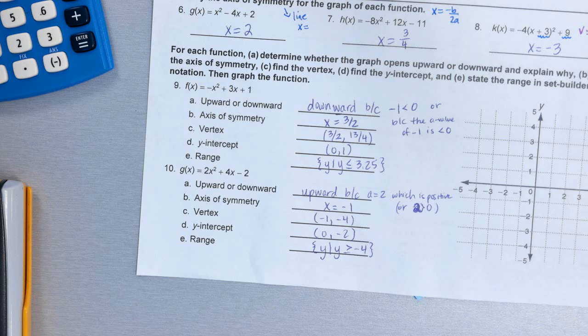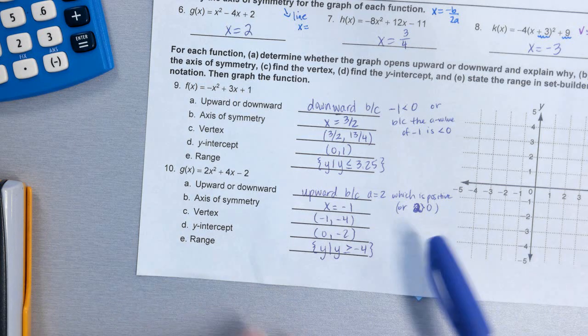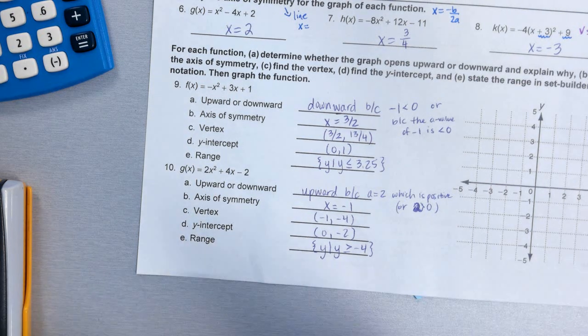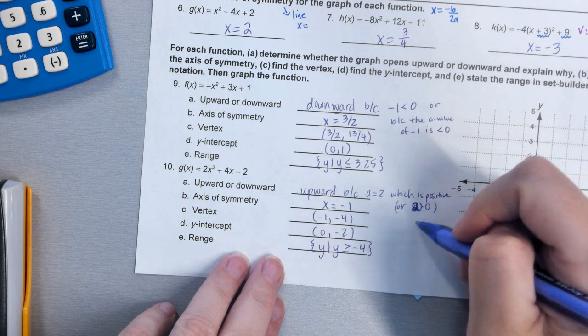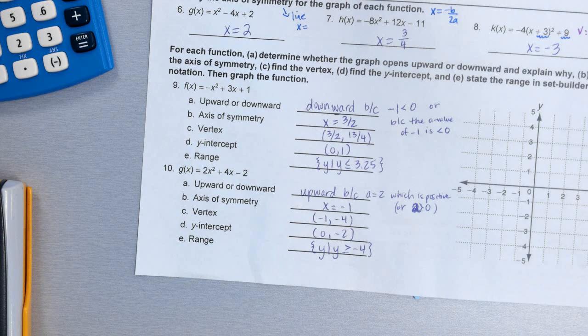Or you can say because the a value of negative 1 is less than 0, or the a value of negative 1 is negative. So we're being very explicit about that. We're saying it just like it is. And then for 10A, it's upward because a equals 2, which is positive, or upward because a equals 2, and then you can say because 2 is greater than 0. That would be fine as well.